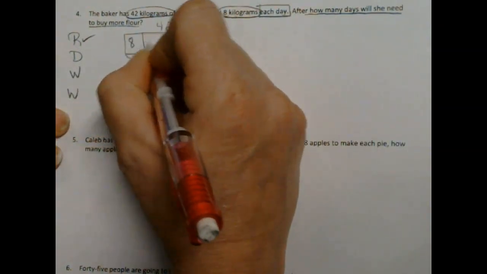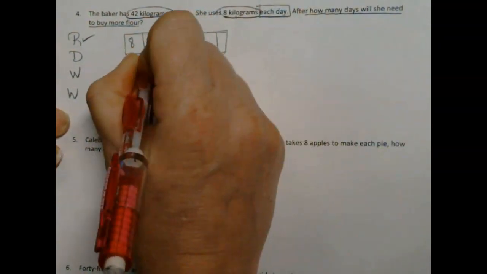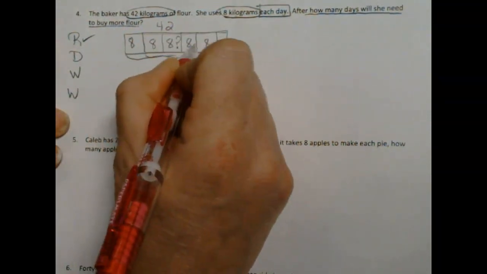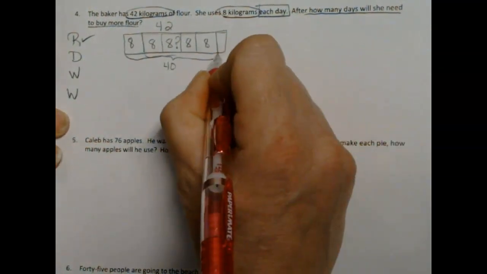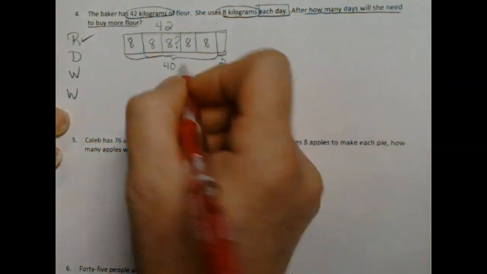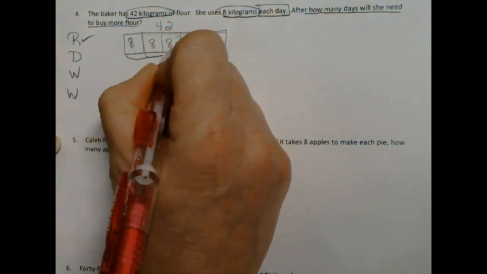So let's try that. There's 1, 2, 3, 4, 5. So if I have 8 in each of these days, 1 day, 2 day, 3 day, 4 day, 5 day, and then how many am I going to have left over? If this amount right here, 8 times 5 equals 40, and I had a total of 42, then here I'm going to have 2 kilograms left. So how many days is she going to have enough flour? 1, 2, 3, 4, 5 days.